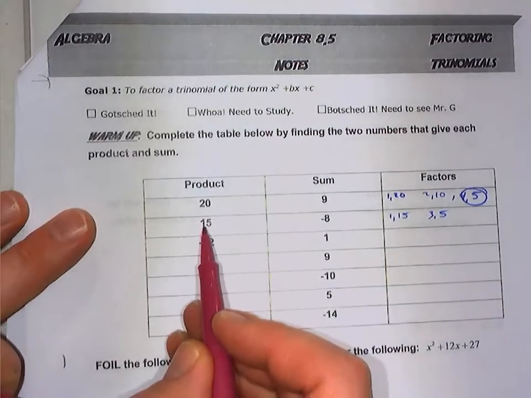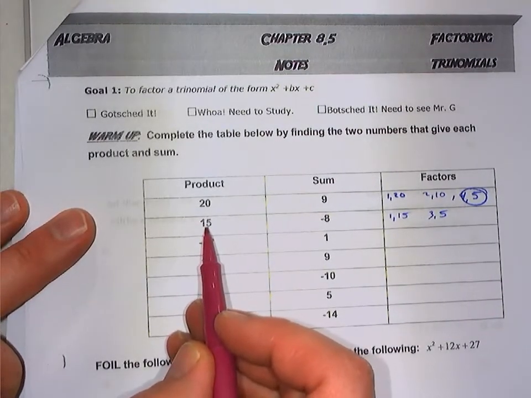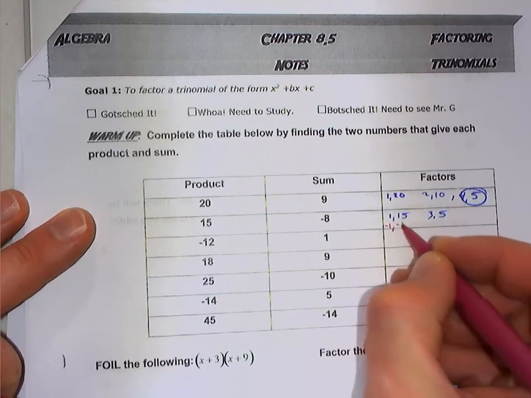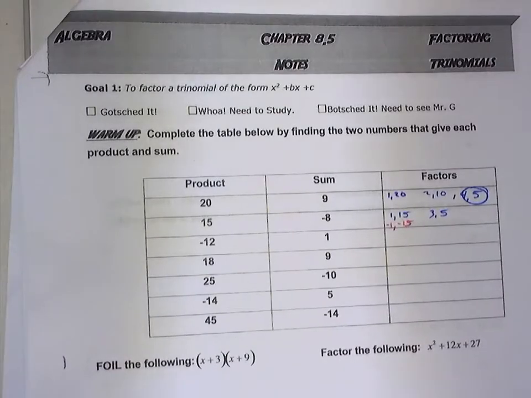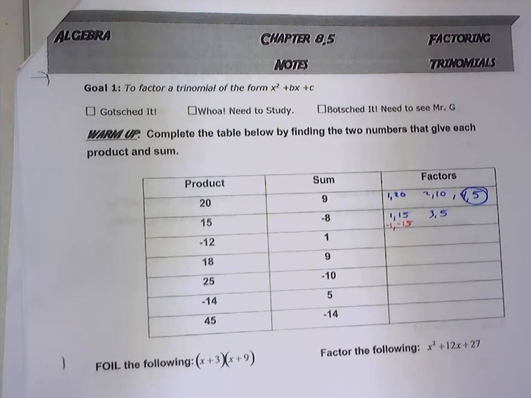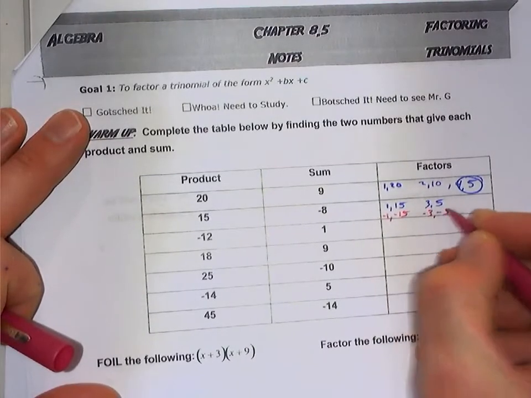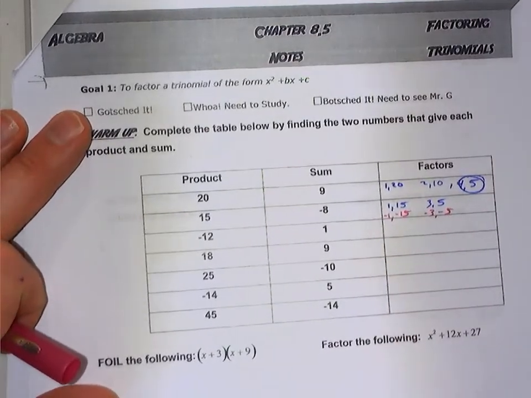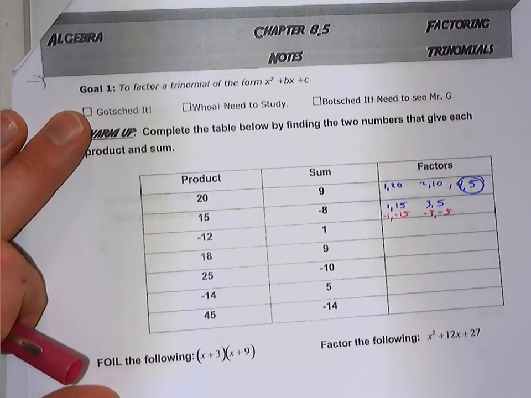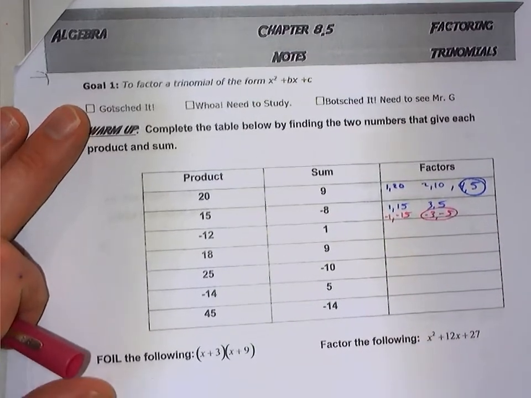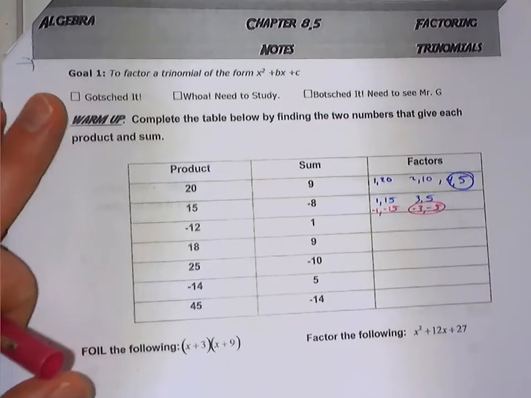If I have factors of 15 that add up to negative, now we've got to look at both negatives. Negative 1 times negative 15. Negative times a negative is a positive. Does that add up to negative 8? No. What about negative 3 and negative 5? Multiplied together gives you 15. Added together, does that give you negative 8? Yes, ma'am. So those factors would be negative 3 and negative 5.